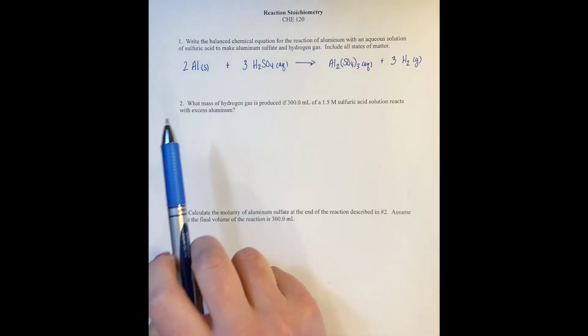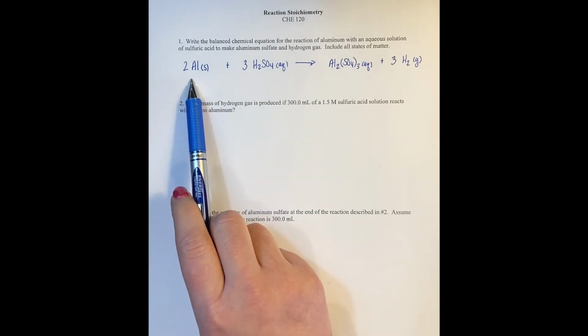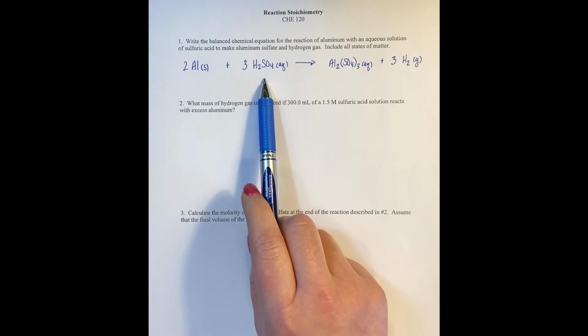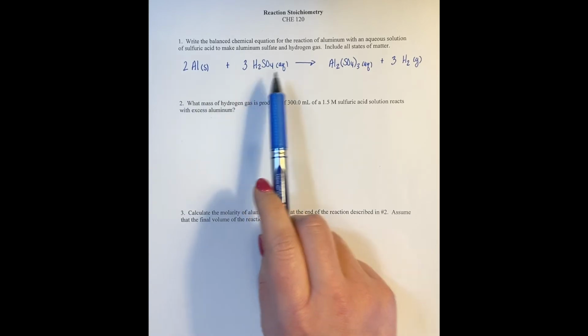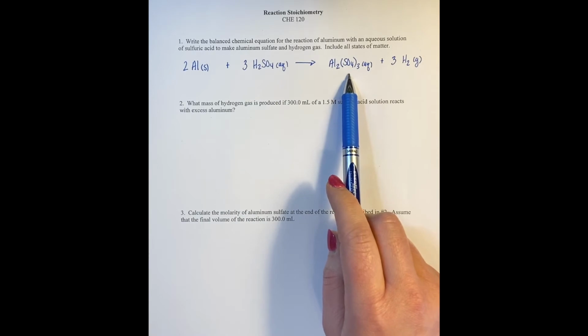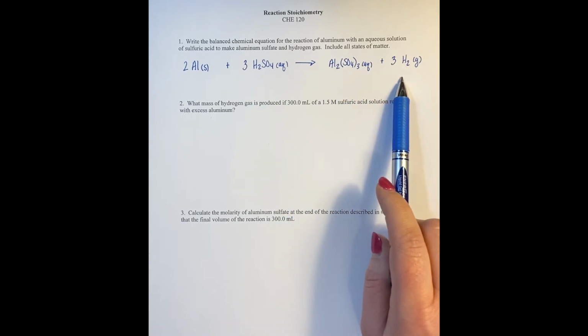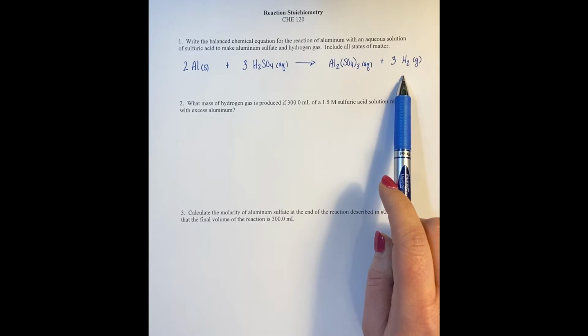So aluminum in its elemental state is going to be Al with a solid state of matter. Then we have sulfuric acid, which is going to be aqueous under the conditions of this reaction, followed by aluminum sulfate as our first product, and hydrogen gas as our second product. Remember that hydrogen gas is one of your 7 diatomics. So in this reaction, when it's present as an elemental state, its chemical formula is H2.